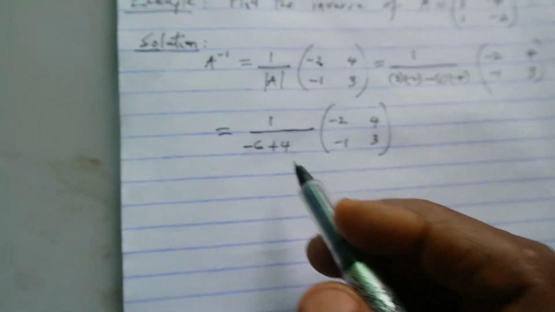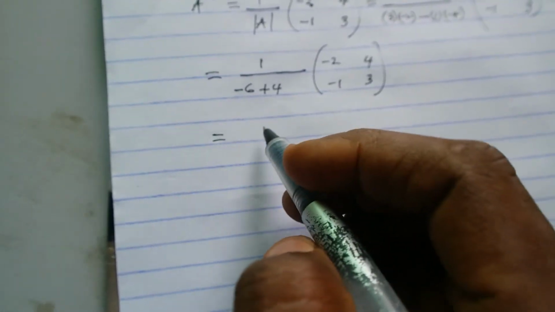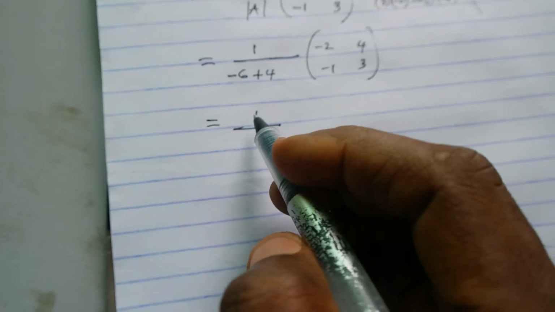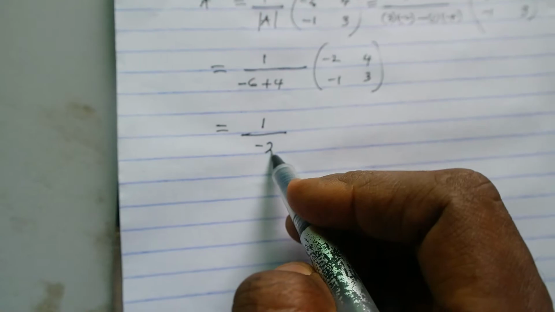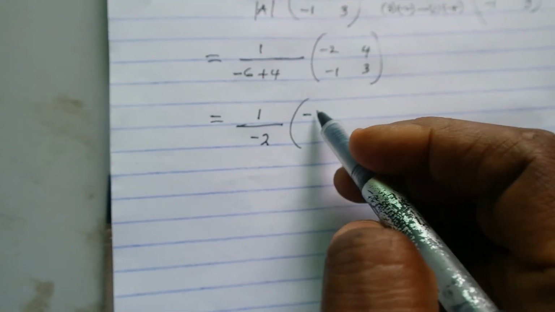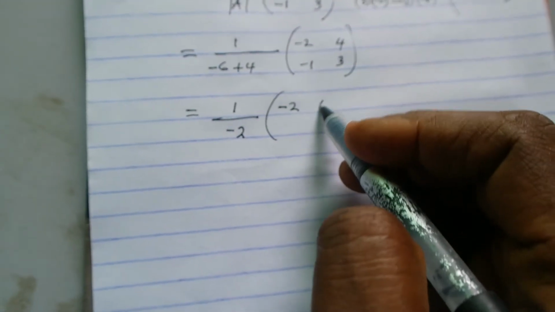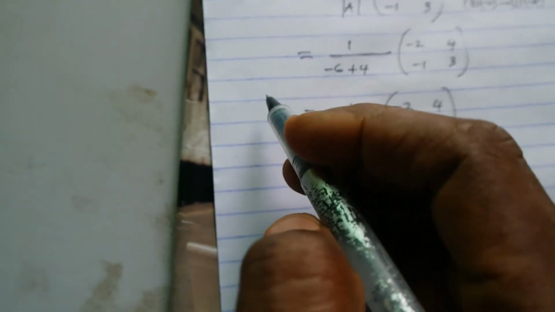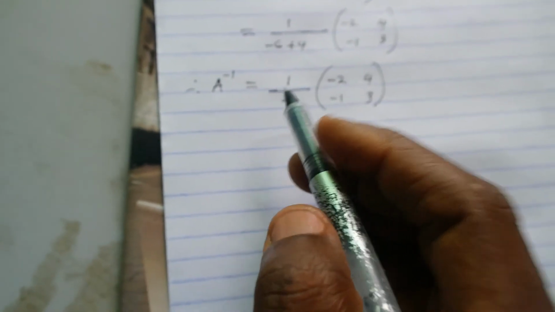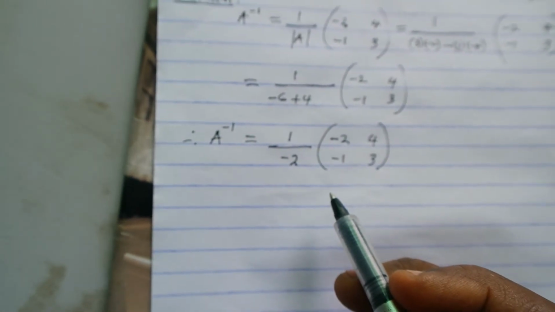And finally, we're going to have 1 over minus 6 plus 4, so that is minus 2, times the matrix minus 2, 4, minus 1, 3. So therefore, the inverse of the matrix given is this. This is the final answer, the inverse of the given matrix.